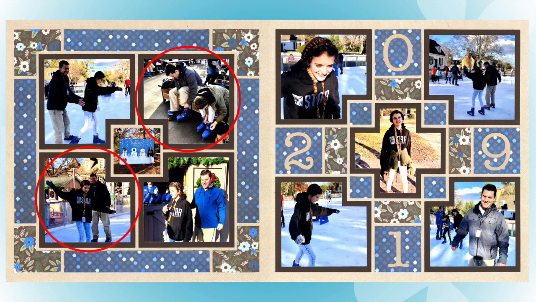So on the right side of the layout, you can see it has the corner cutout 4x4 dies on each corner, and they rotate around the middle. And then on the left over here, you can see the same exact dies again, and you can see how they also rotate around the center.